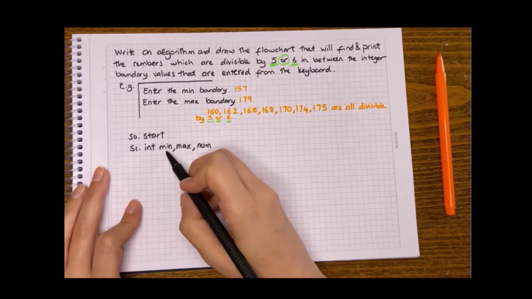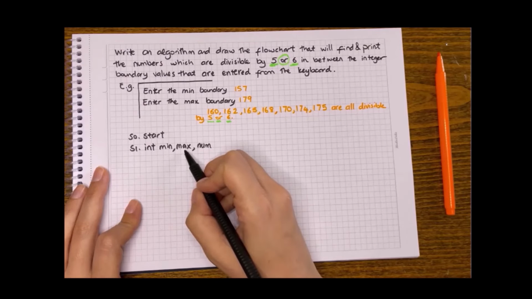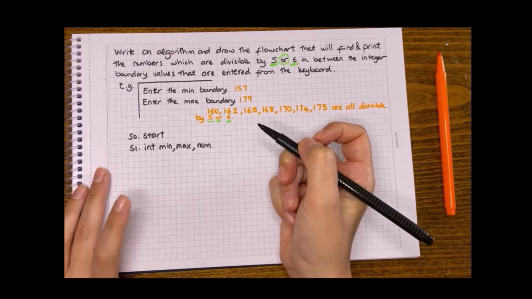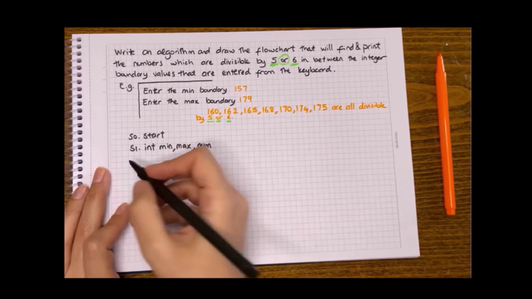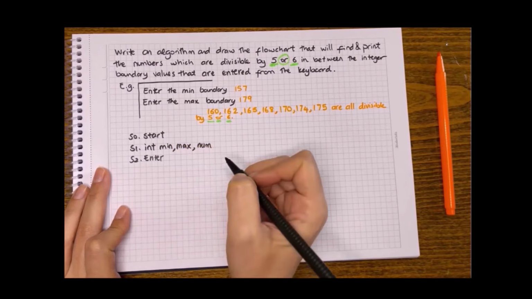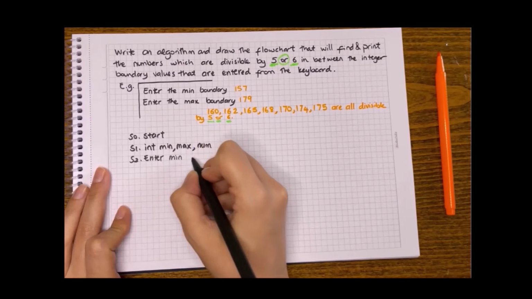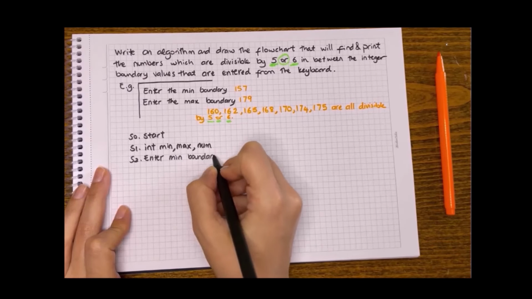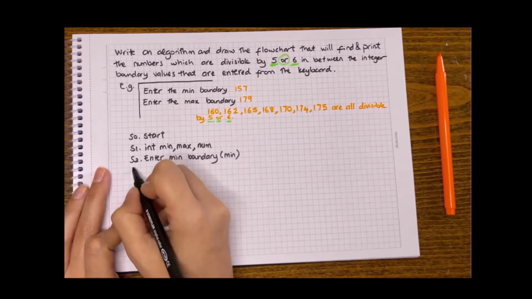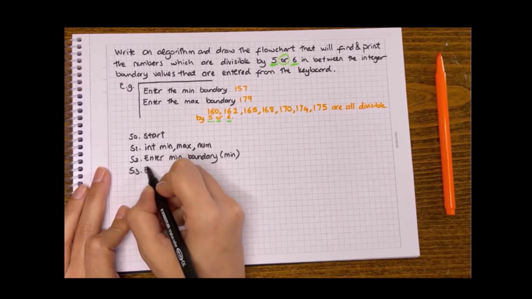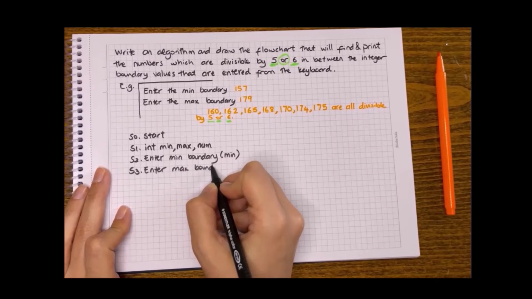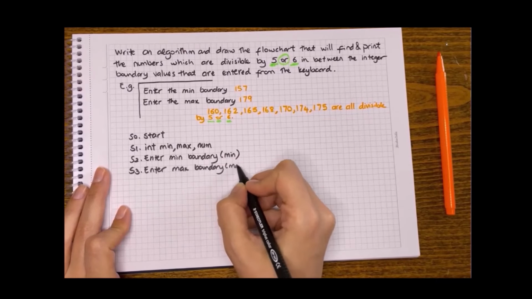We will start from minimum, we will go through the maximum value, and all the numbers will be considered as number. So let's start by asking the user to enter the minimum boundary. So we can directly define the input in here, the user entry. In step number 3, we are asking the user to enter the maximum boundary. Okay, and this is the maximum.